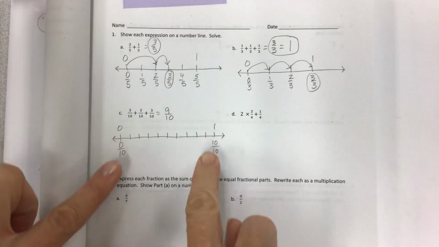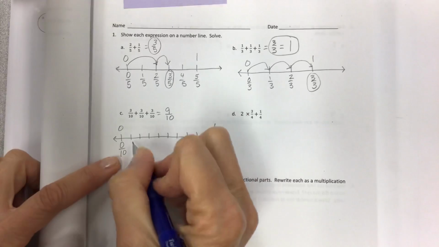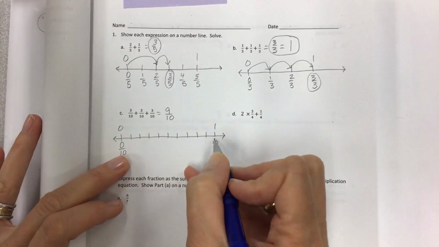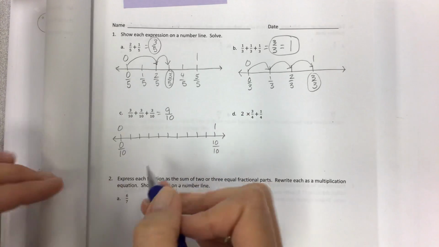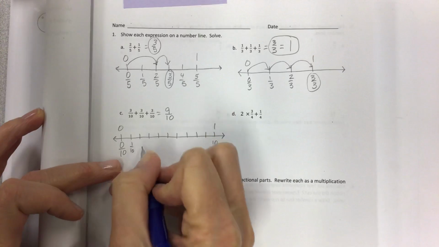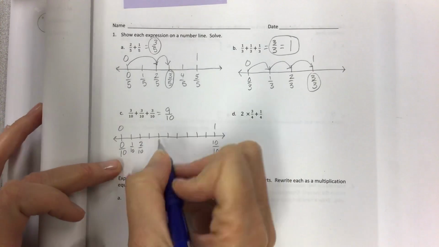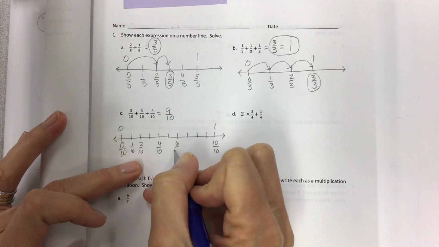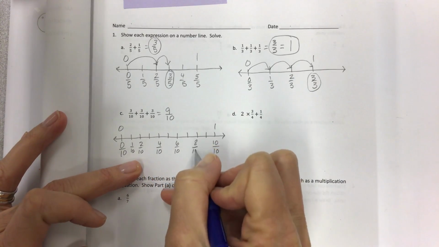It's 1 being broken up into 10 pieces. So start numbering, and I know a lot of kids, when they get really tiny, we will only number every, say, 5th tick mark. So 1 tenth, 2 tenths. If you're struggling to fit them, just count the even ones. 4 tenths, 6 tenths, 8 tenths.